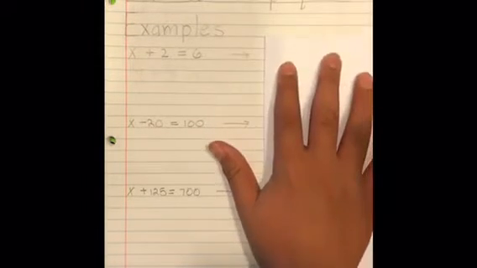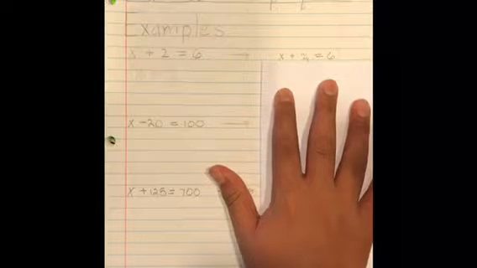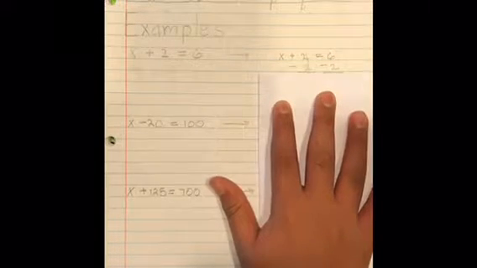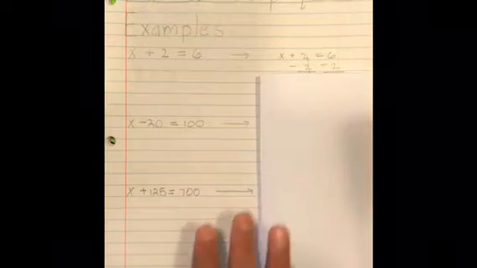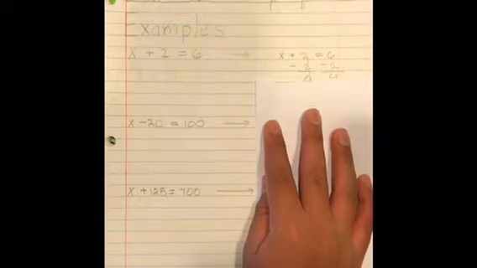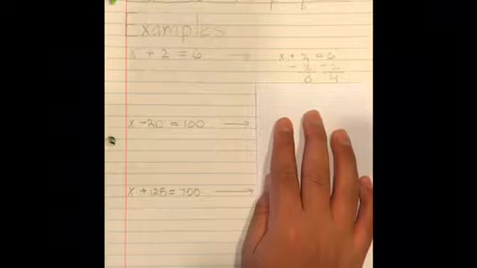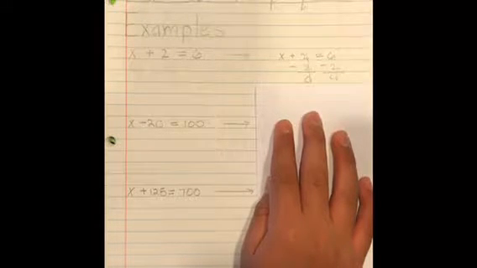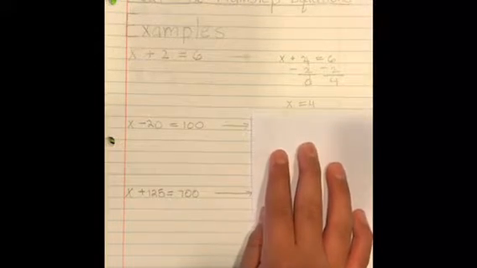First question: x plus 2 equals 6. Now how do we find x? Well, our given equation shows x plus 2 equals 6. Then we can subtract 2 from positive 2, which will give us 0. And then if you subtract 2 from 6, that should give us 4. Then we know 4 equals x.